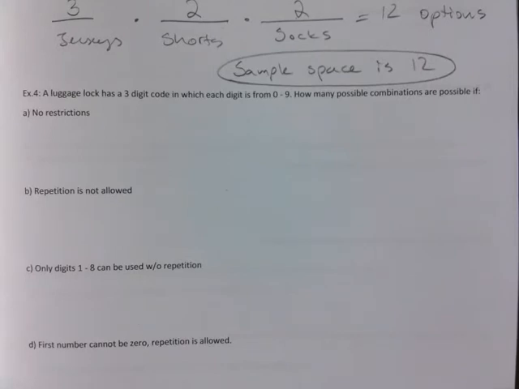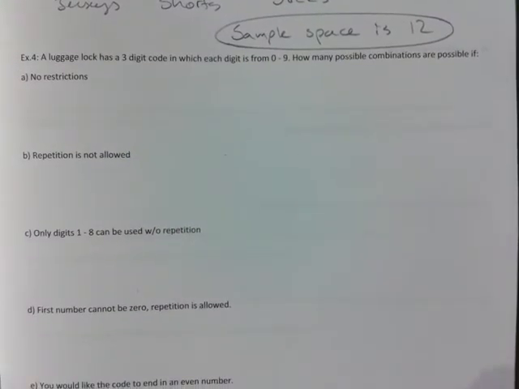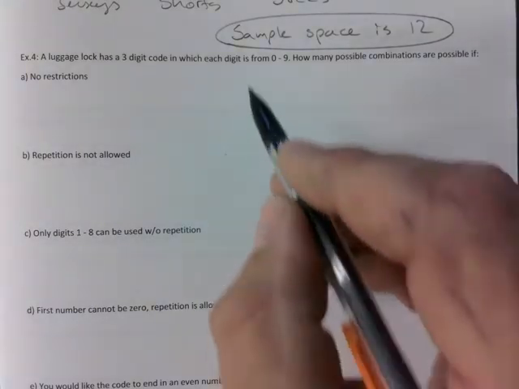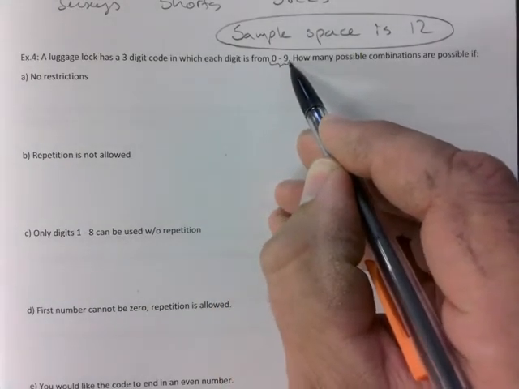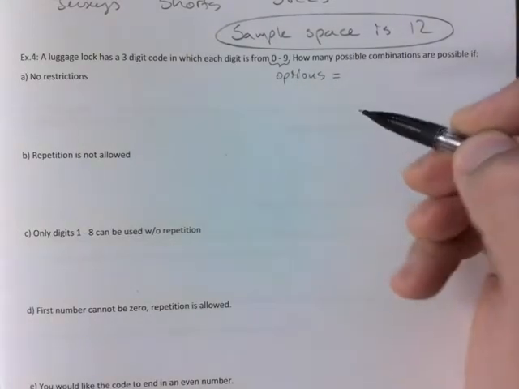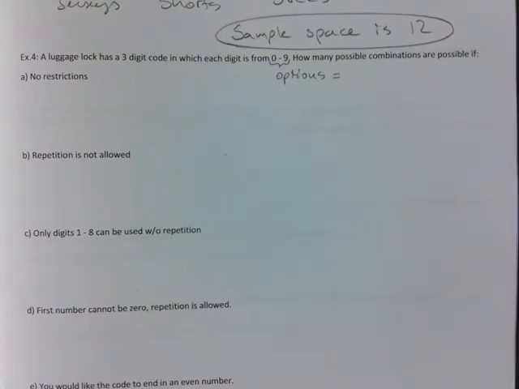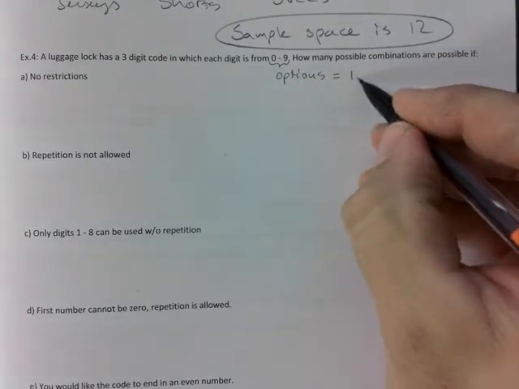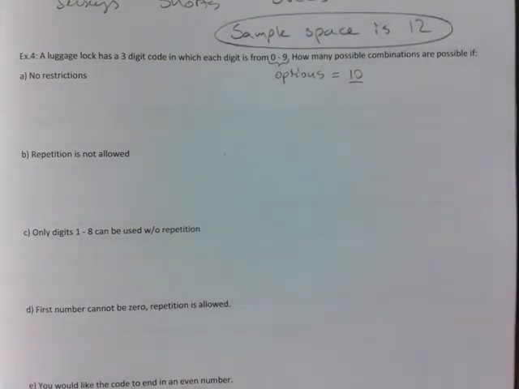Next, let's talk locks, okay? A luggage lock has a 3-digit code with each digit from 0 to 9. How many possible combinations are there if, so now we're going to do a bunch of scenarios. I need you to know this. If you're going from 0 to 9, how many options are there? Okay, there are 10 options. 1 to 9 would be 9, but if it's a 0, then there's 10 options. Okay, there are 10 options for each event.